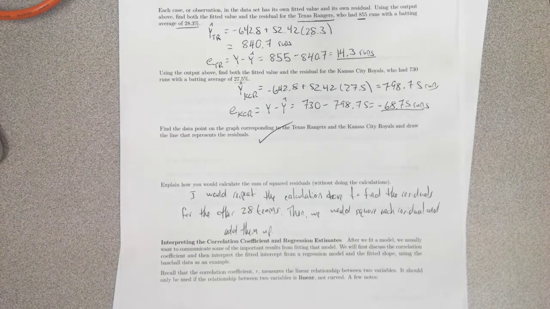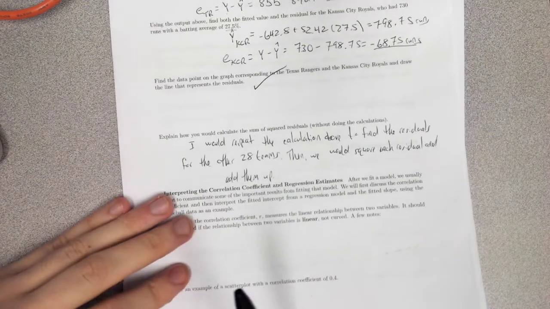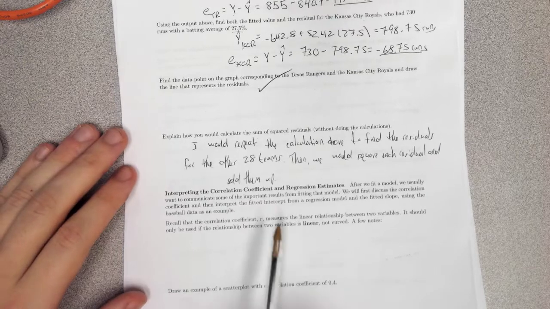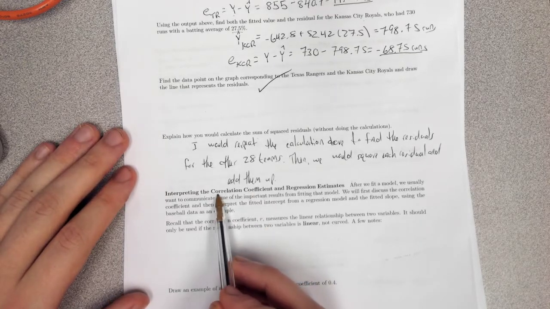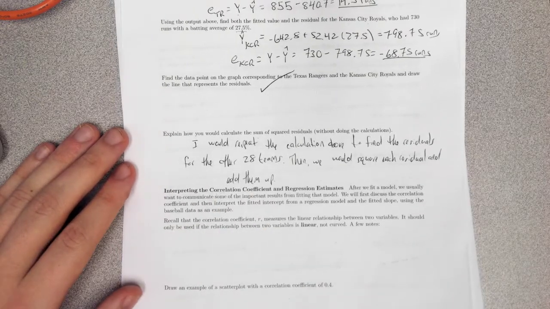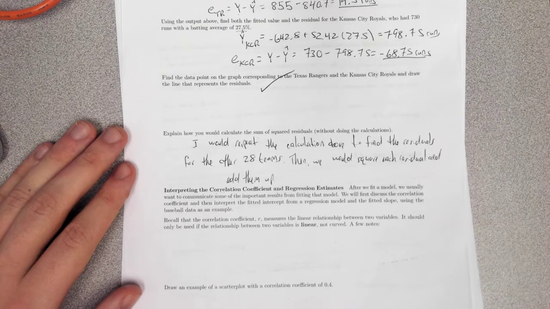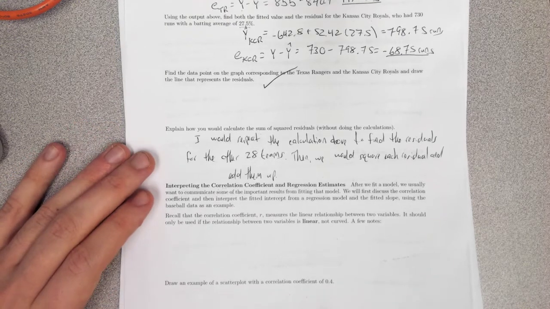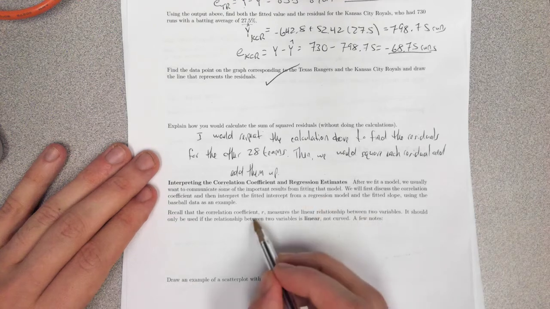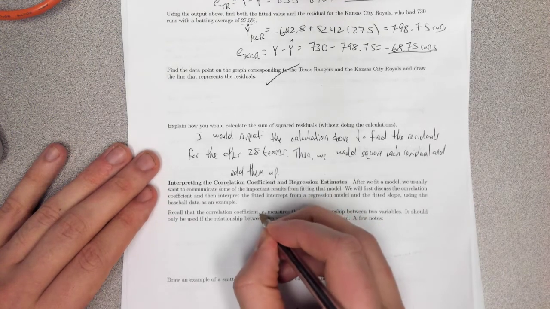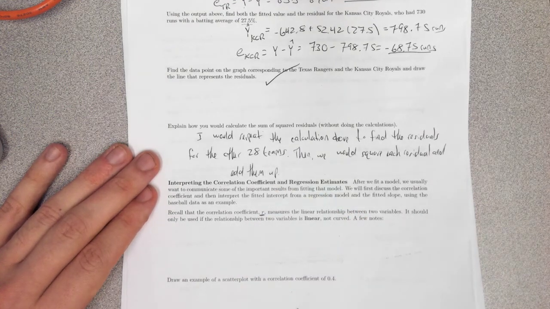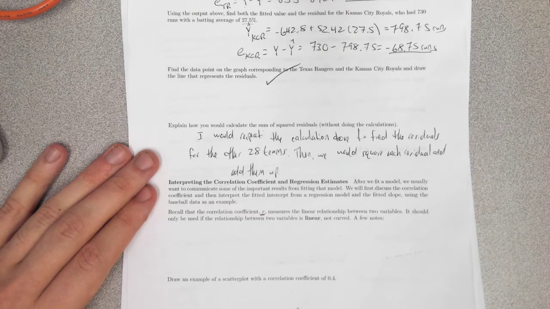All right, so the purpose of this video is just to discuss this correlation coefficient, which is something you probably saw in Intro Stat, so it might be a little bit of a review. But remember, this correlation coefficient, which we're going to denote as R, measures the linear relationship between two variables.